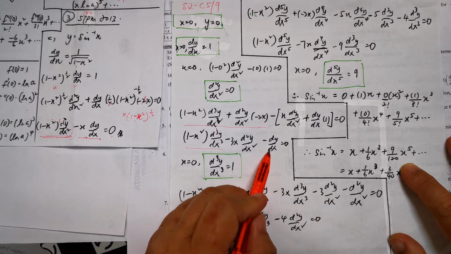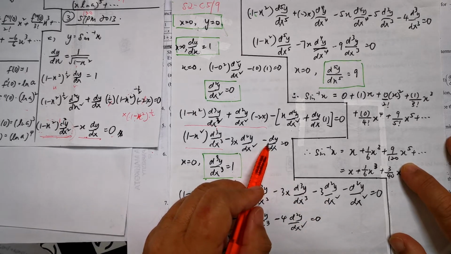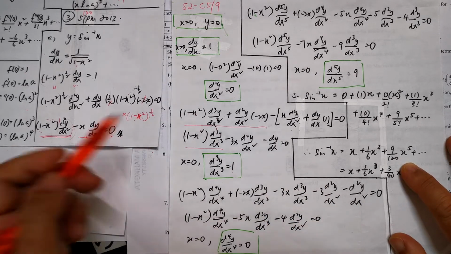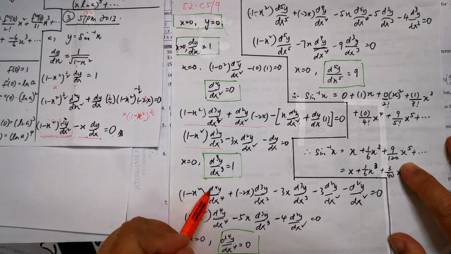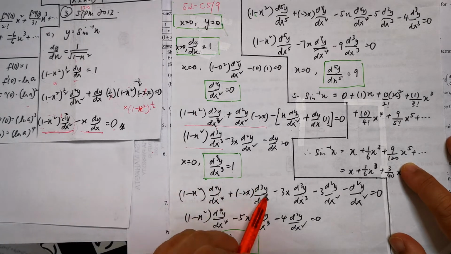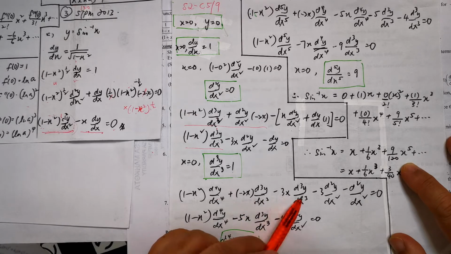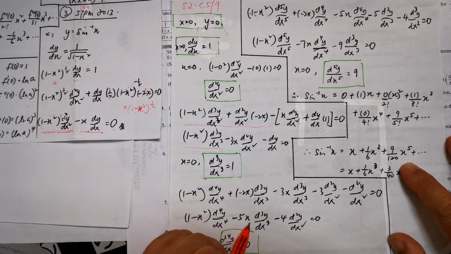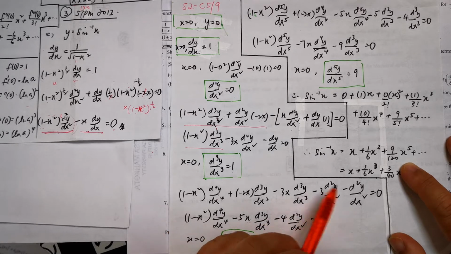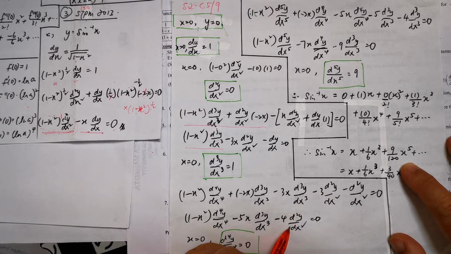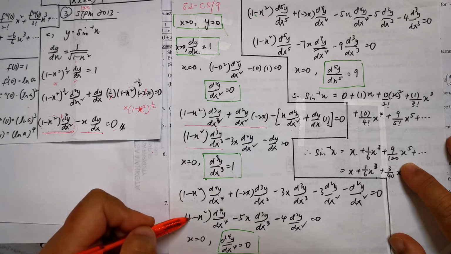And the third one is very simple: differentiate dy/dx, you get d²y/dx². Now we only have one fourth derivative, so just copy. Third derivative, I have 2 here, so minus 2x, minus 3x, minus 5x, third derivative. Second derivative, I have minus 3, minus 1, minus 4. This is the simplest form.